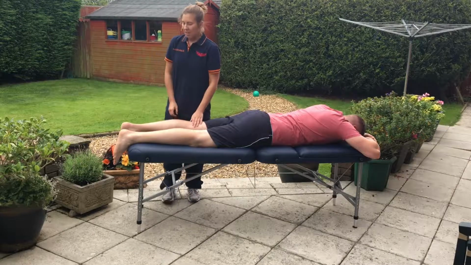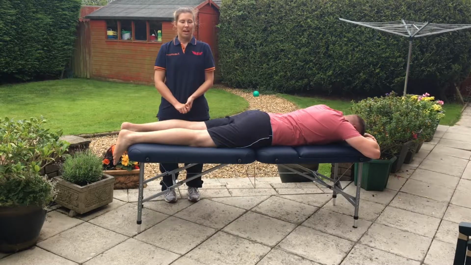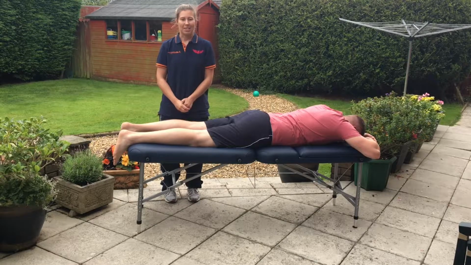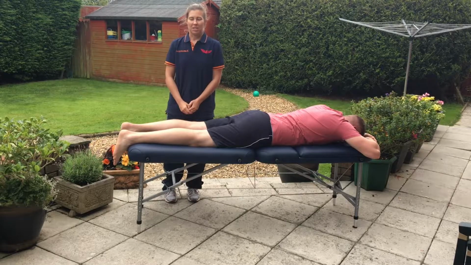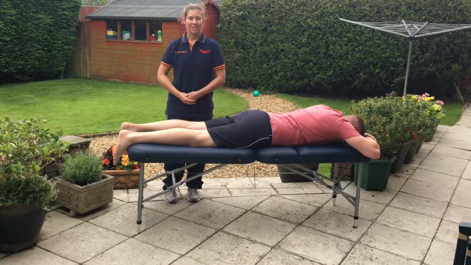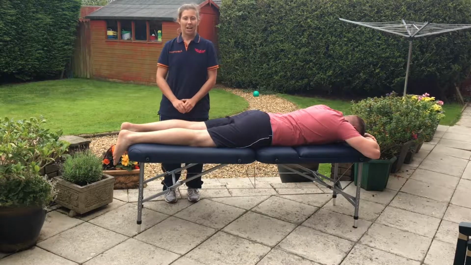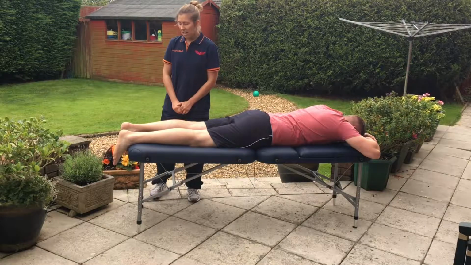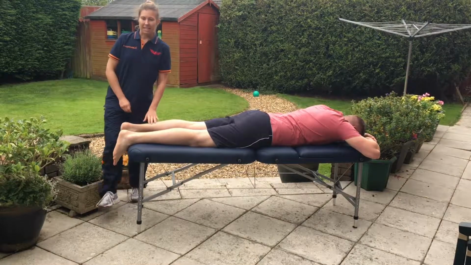Excellent. There are other manoeuvres that you can do, such as the Thessaly's test, which involves the patient standing up and again internally and externally rotating to see whether or not the menisci can be trapped to cause any pain. A positive test of the menisci is any pain on movement in those regions, and that makes up the knee examination.